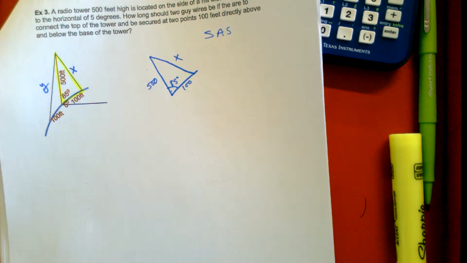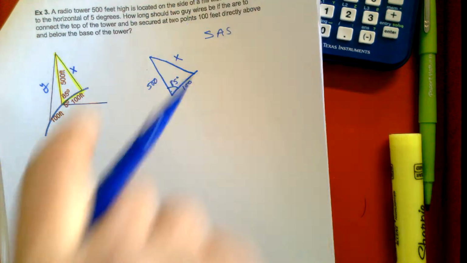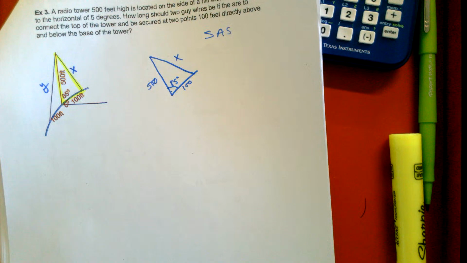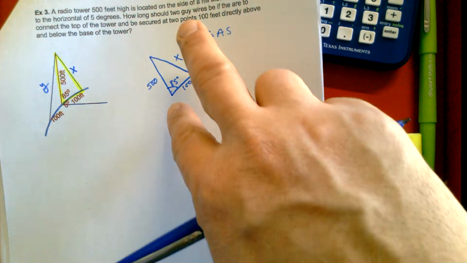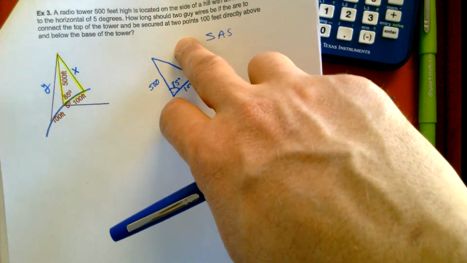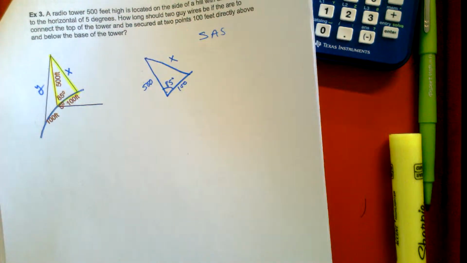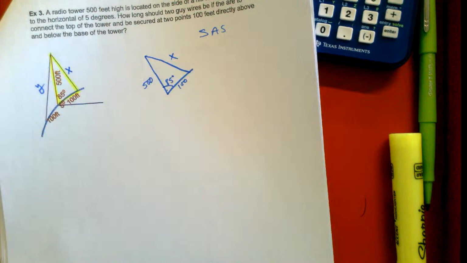It doesn't matter what A, B, and C are. Your choice on how you want to set it up. I just remember my angle and side that I have are going to be the bookends. So 85 is the angle that I've got, which means x is the side that's all by itself. So take a second, see if you can set up law of cosines and solve for x. Then we've got to do this next one.